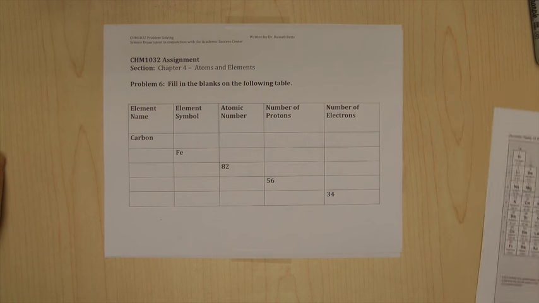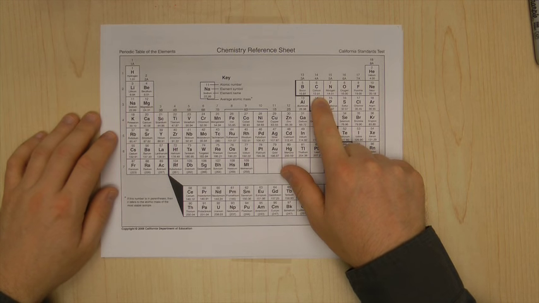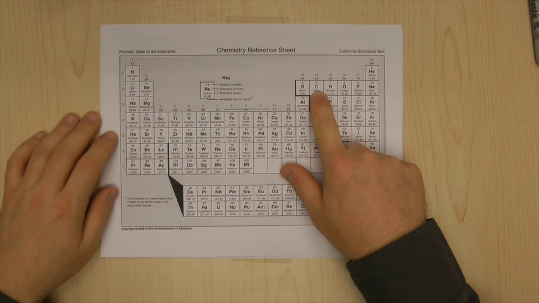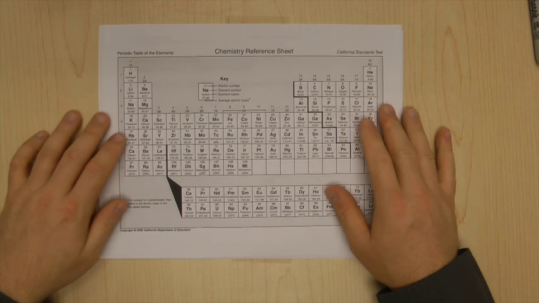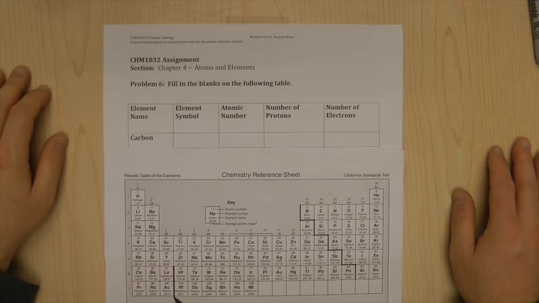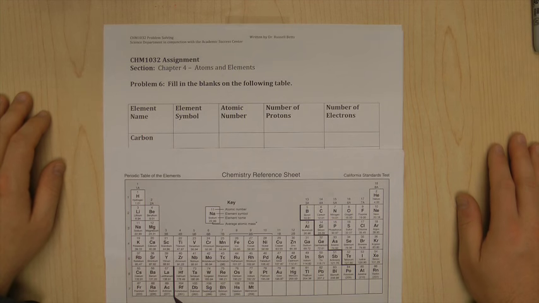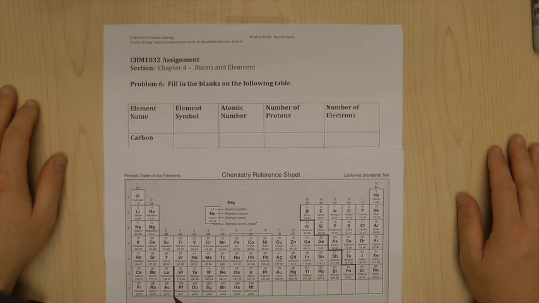Carbon. Well, taking a look at the periodic table, here's carbon. Carbon is an element abbreviated C. Now, we also need to know the atomic number. Now, atomic number is a new term. We haven't learned that yet. So here we go. Very, very simple. Atomic number is the number of protons in the nucleus of a specific atom. Let me say that again. The atomic number is the number of protons in the nucleus of a specific atom.